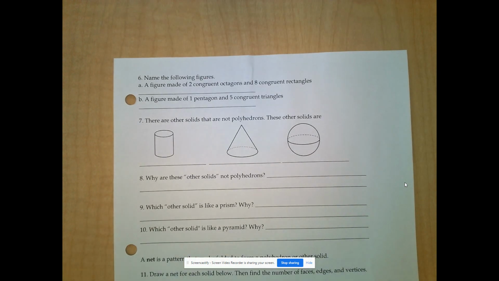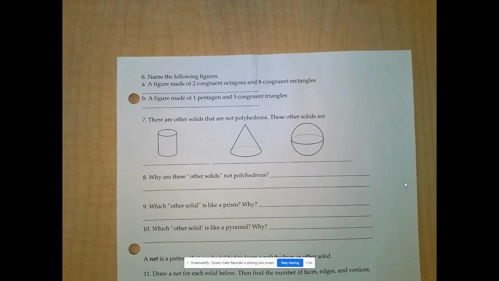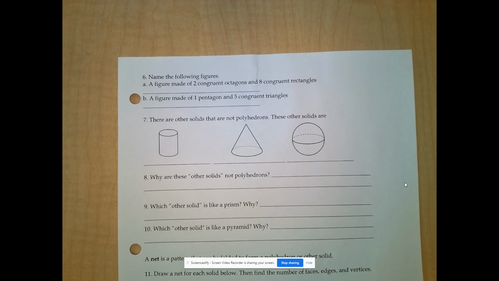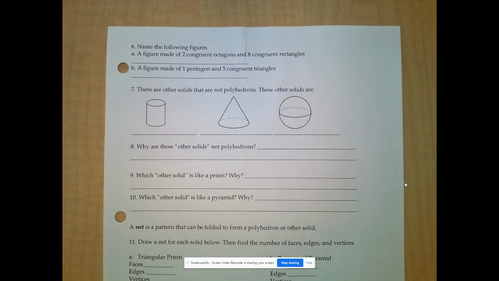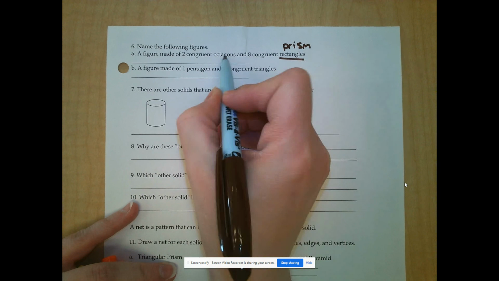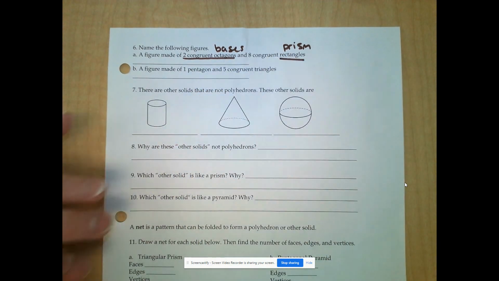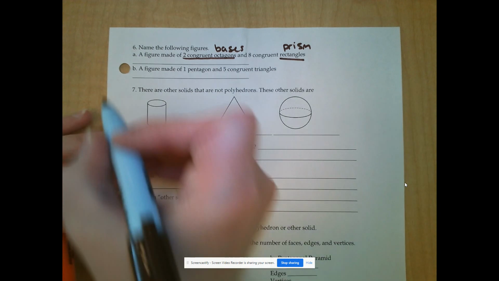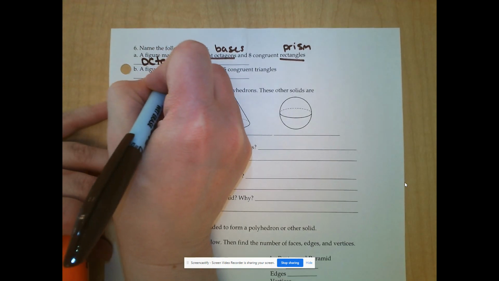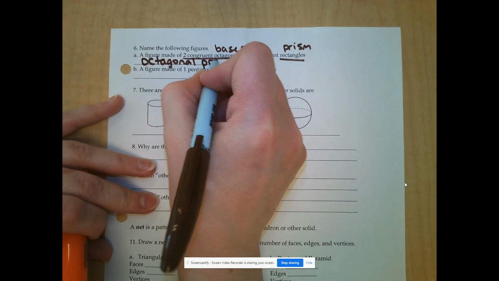All right. Then we're going to look at some of these funky ones. Name the following figures. A figure made of 2 congruent octagons. So I'm like, okay, I've got 2 octagons, 2 8-sided shapes, and everything else is a rectangle. Well, that automatically tells me it's a prism, right? If everything else is a rectangle, that tells me it's a prism. And we name it for its bases. The 2 congruent octagons, those are the bases. So we would name this an octagonal prism. The bases are octagons, and because all the other sides are rectangles, we would call it a prism.